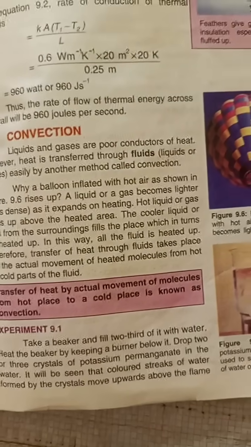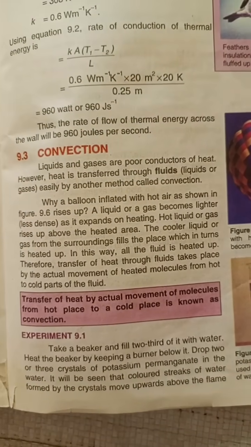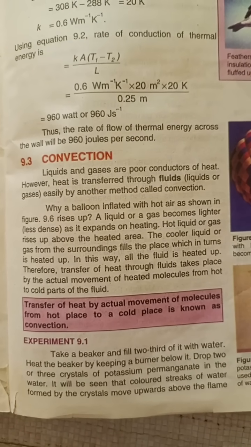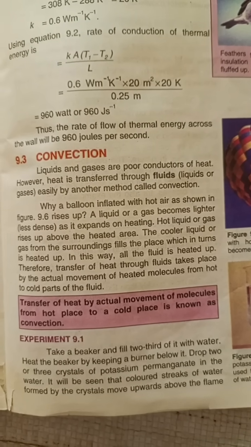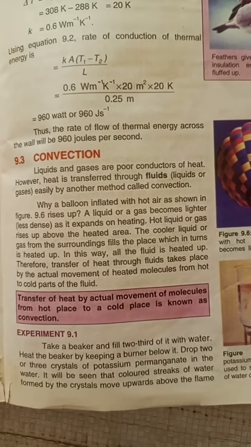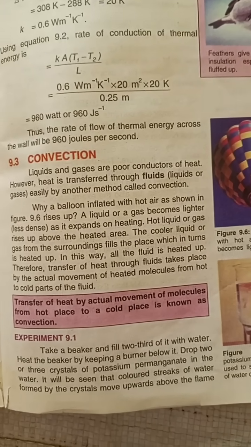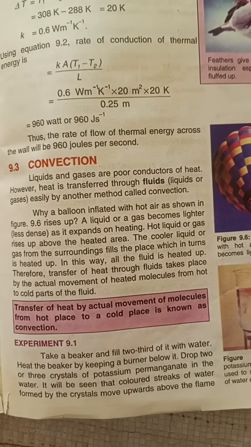Convection. Liquids and gases are poor conductors of heat. However, heat is transferred through fluids easily by another method called convection. When a balloon is inflated with hot air, as shown in the figure, a liquid or gas becomes lighter, less dense, as it expands on heating. Hot liquid or gas rises above the heated area.